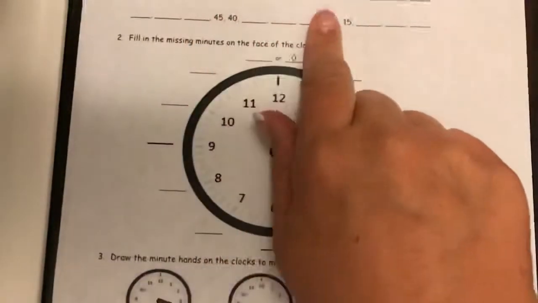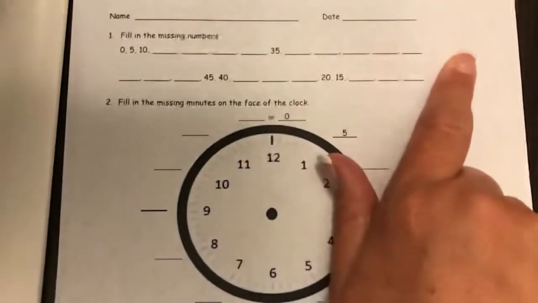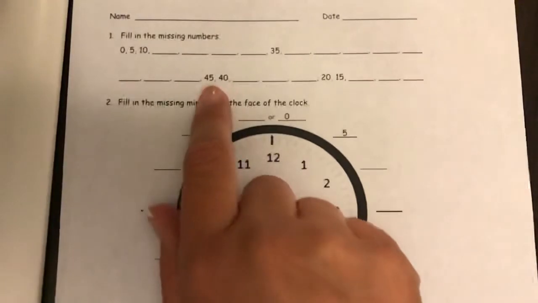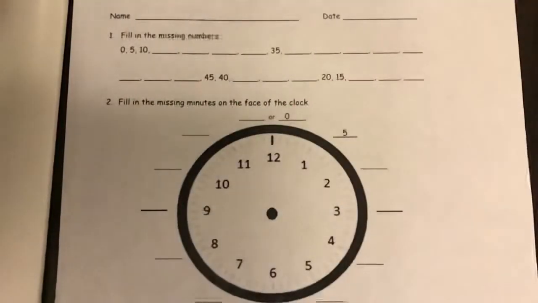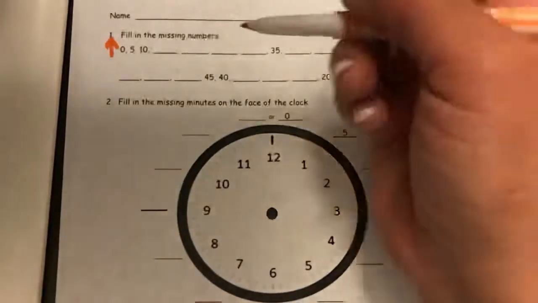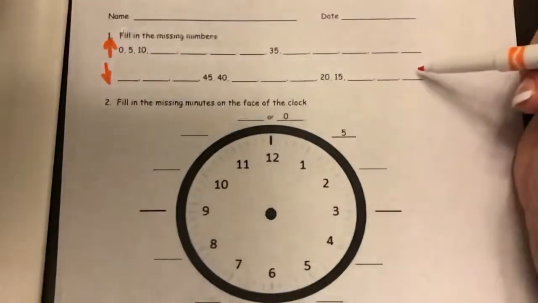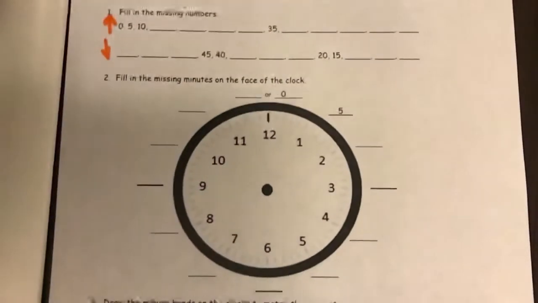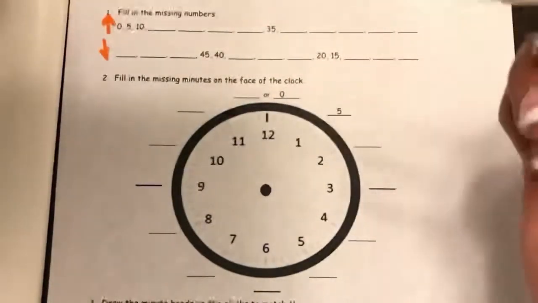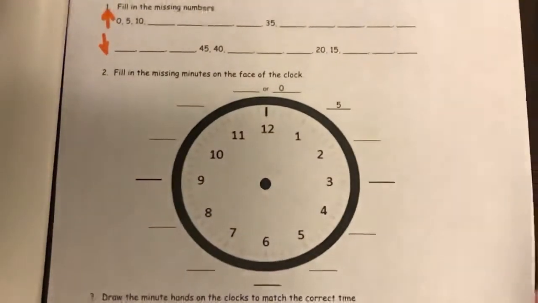So you're going to fill in the missing numbers up at the top. You're going to start at a 0 and count by 5s all the way over. Here, as you notice, you're not going up like you are on the first one. The first one you're going up. Here, 45, 40, 25, 10, you're going down. So you'll have to start at a higher number and end at a lower number. Here, you can fill in the minutes on the clock, just like we did on the other paper.